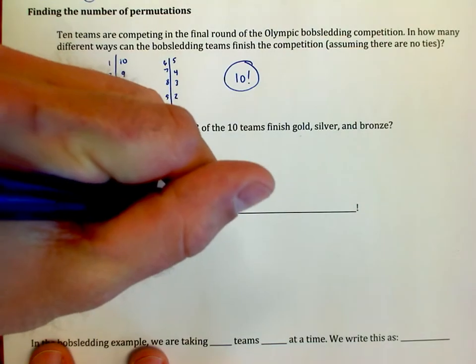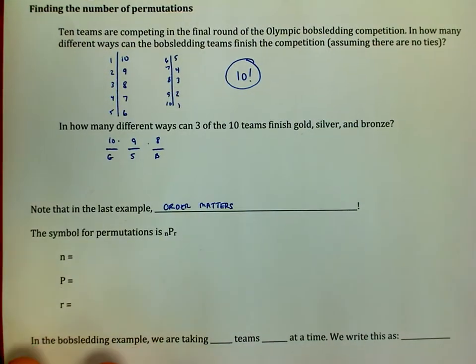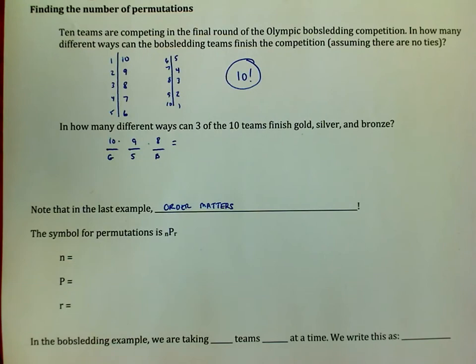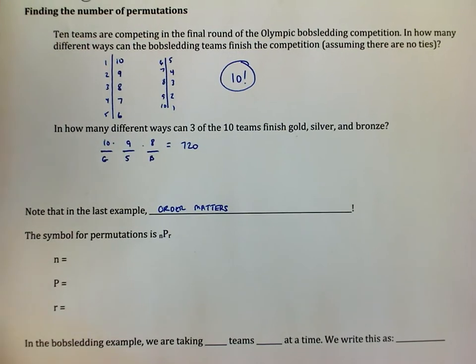It would make a difference because if the United States finishes first, that's a heck of a lot different in a lot of people's eyes than if the U.S. finished second or third, right? But anyway, to get the answer, I just take 10 times 9 times 8, and I get 720. Okay? So I have 720 different ways that the top 3 teams can finish.